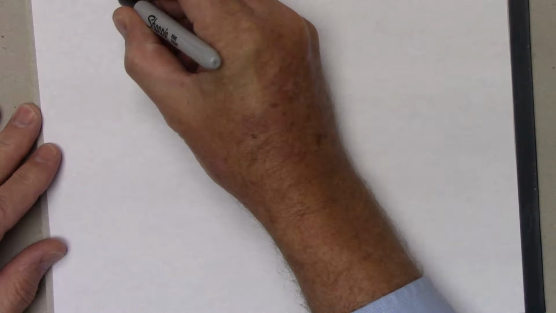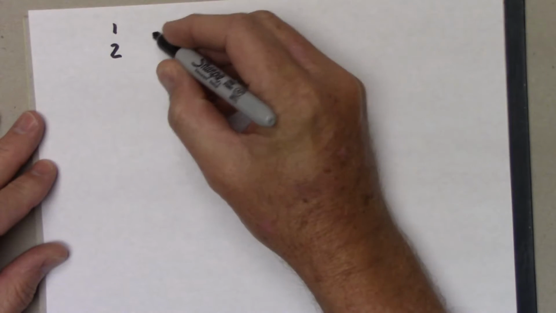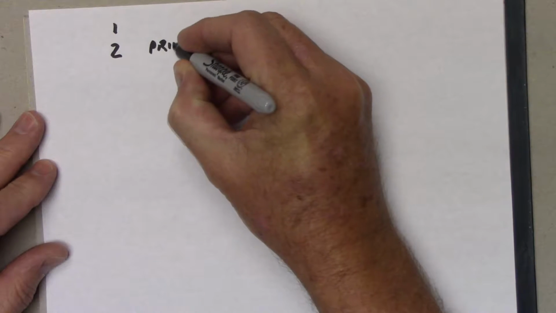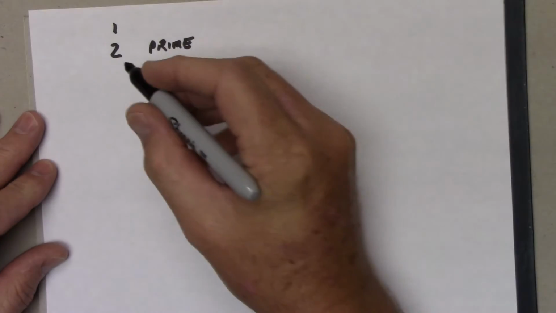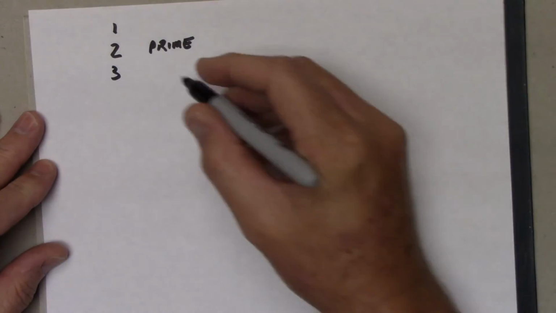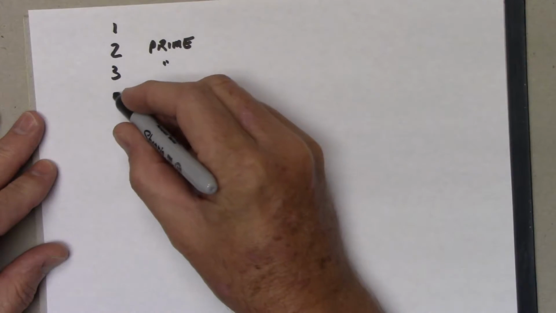Let's start with 1. 1 is neither prime nor composite, so we can just ignore it. 2 is prime. It is the only prime number that is even. 3 is a prime number. 4 we make by doing this.